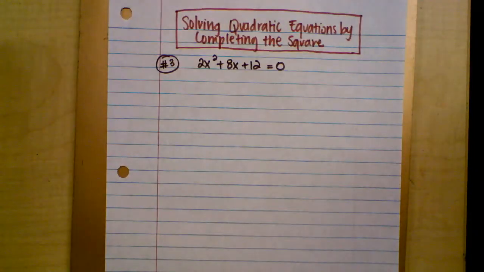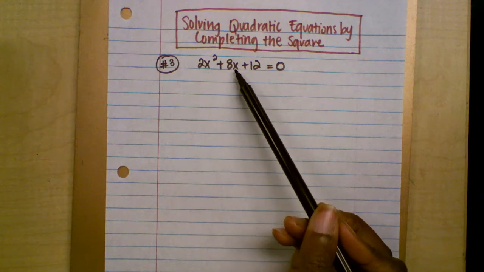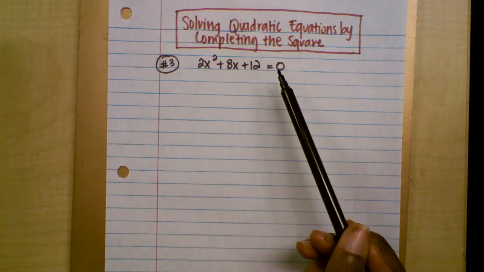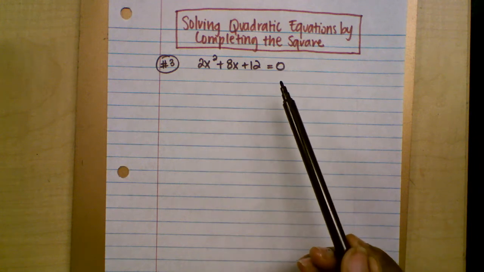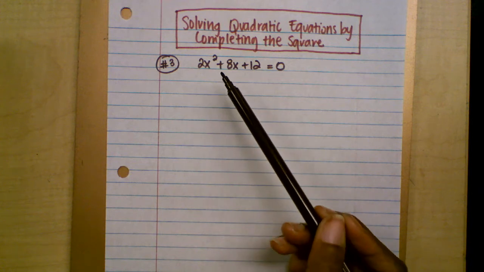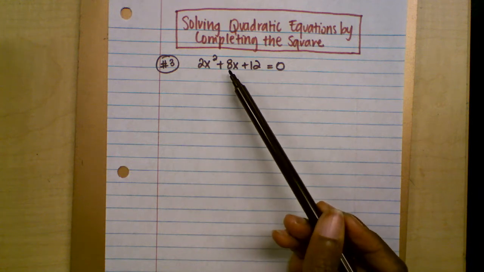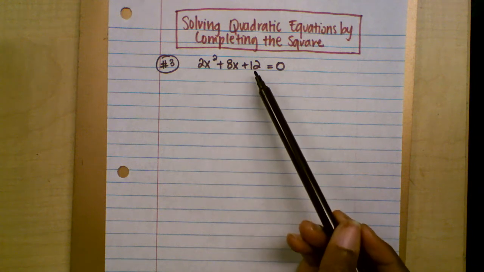So welcome back. This is our third example. And for the first example, I have 2x squared plus 8x plus 12. And I would like you to solve this quadratic equation by completing the square. And again, it's not factorable because there's no two numbers that add to 8 and the same two numbers that multiply to positive 24. Okay.